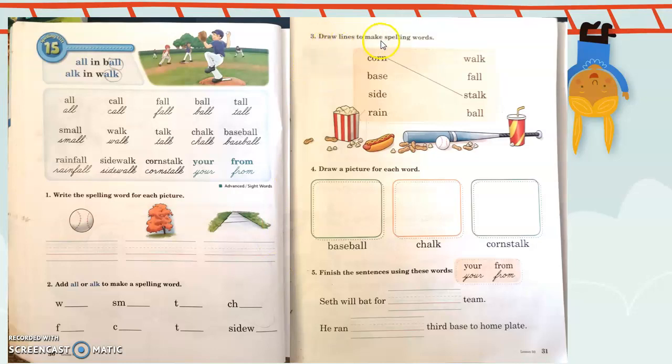Draw lines to make spelling words. Ok, aquí tenemos nosotros en este listado palabras que están compuestas. ¿Qué significa compuestas? Que son dos palabras en una sola. Por ejemplo, tenemos rainfall. Miren, rainfall. Rain significa lluvia y fall significa que cae. Lluvia que cae. ¿Ok? Sidewalk. Side significa al lado y walk significa caminar. ¿Ok? Sidewalk lo representamos como un lugar para caminar, pero que está al lado de la calle, no en medio de la calle, ¿verdad?